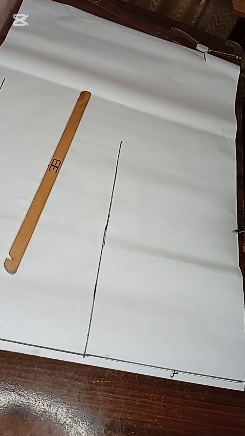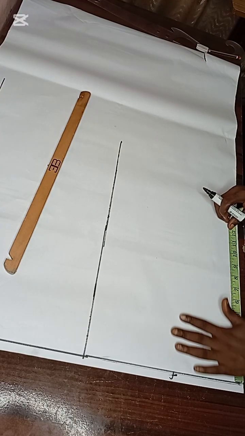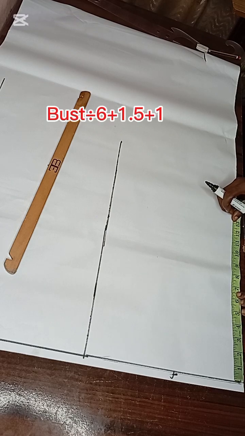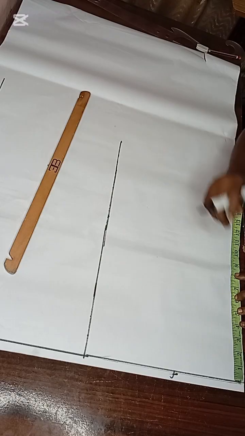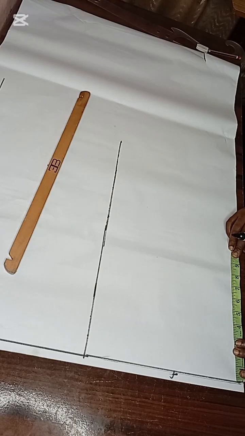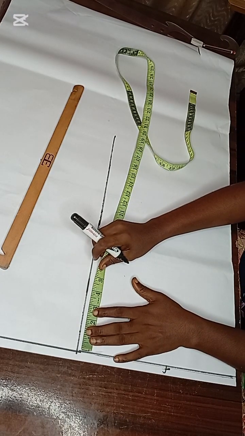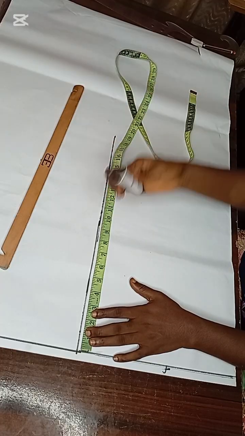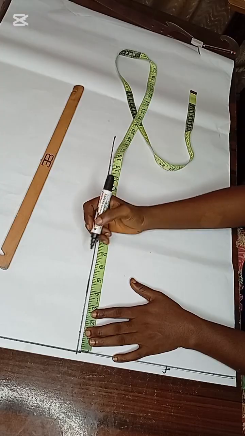So the next thing I'll do is input my bust point, my chest line. My chest line is calculated as bust divided by 6 plus 1.5 plus 1 inch. That is for a dress that has sleeves. But for this basic tutorial, we are doing bust divided by 6 plus 1.5 plus 1. And we have 8.8. So I'm marking 8.8.